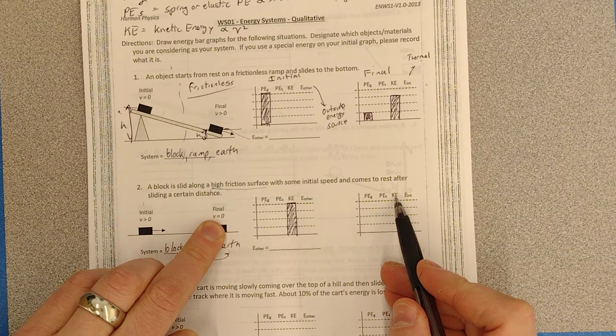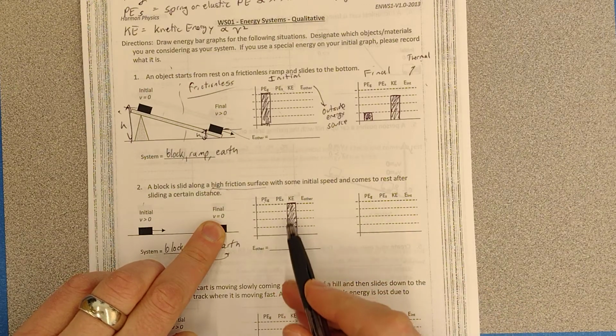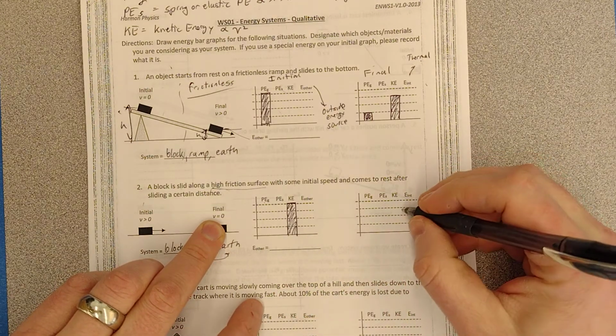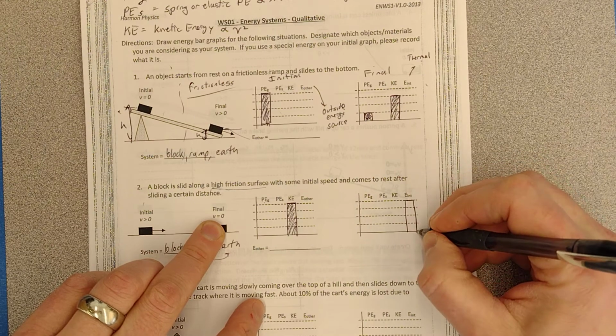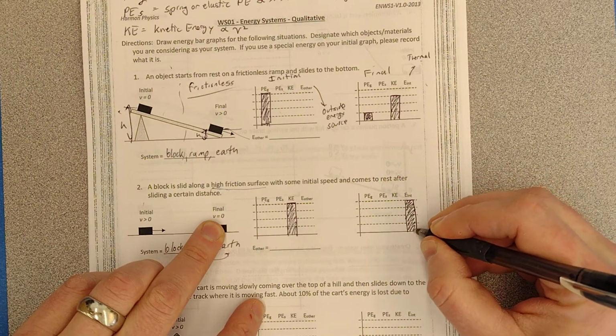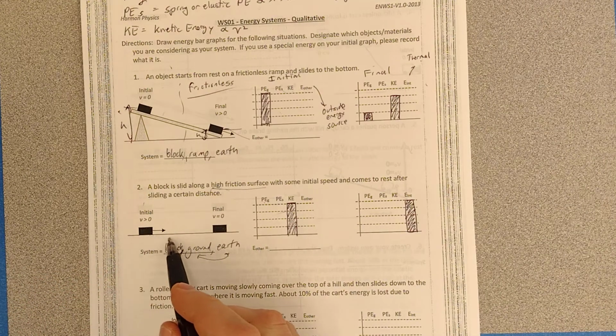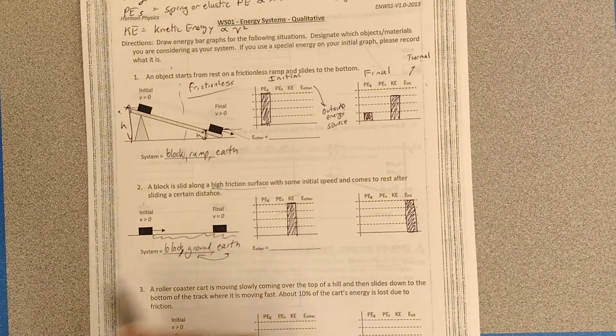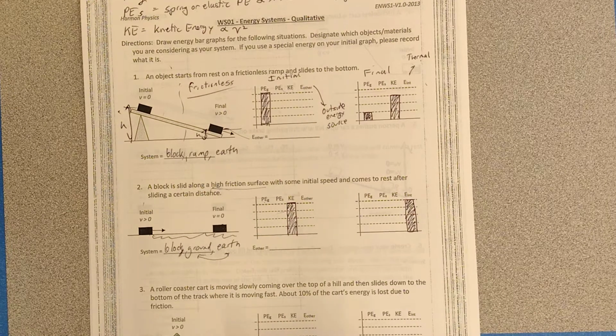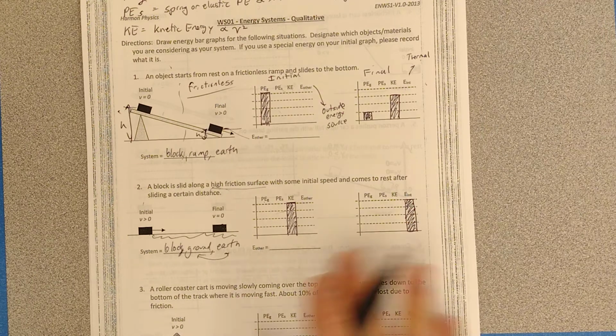So that leaves us only one option. All of that initial kinetic energy must have gone into internal energy. And in fact, that's what happens. The block gets warm. And literally, all that kinetic energy, the block moving, gets dissipated into the ground. It's kind of a fascinating thing. Into the ground, actually into itself as well, in terms of vibrations of the material.